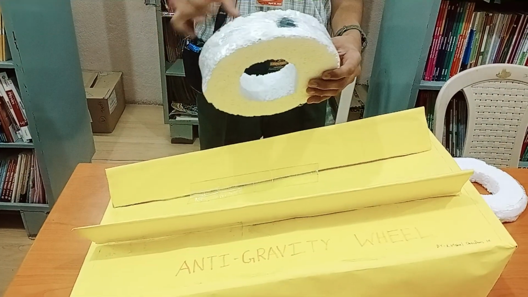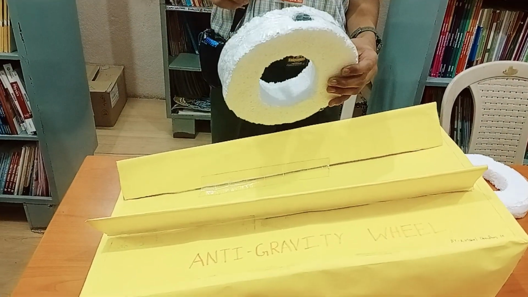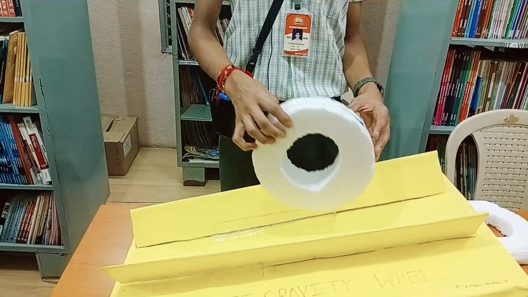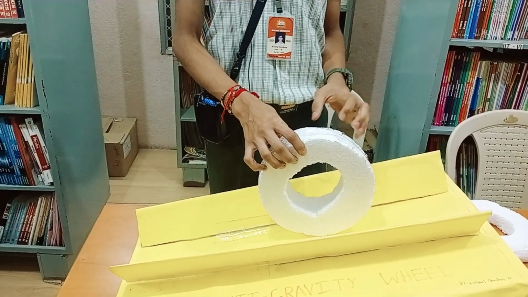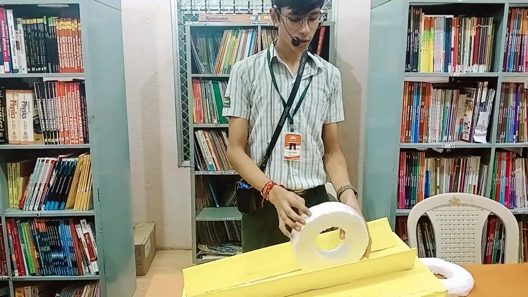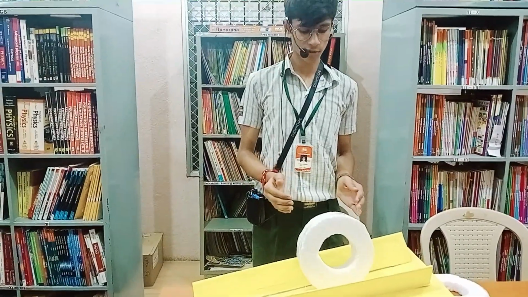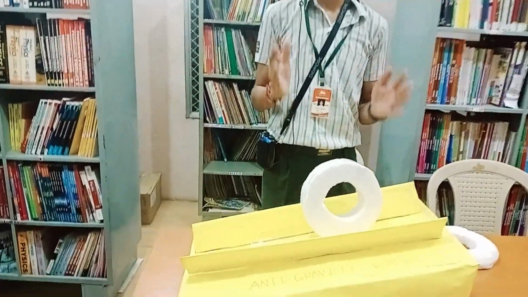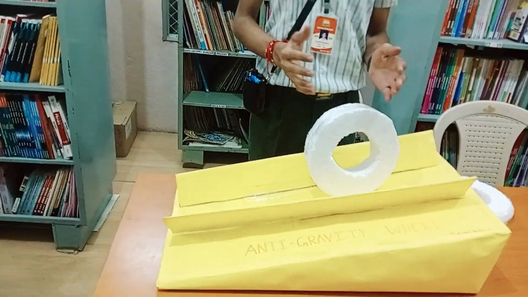How? It has a mass here. By the physics law of center of mass, more weight is concentrated, so it has to move so that it can balance. Now it is at a balanced position. So, in short, this uses the center of mass concept.